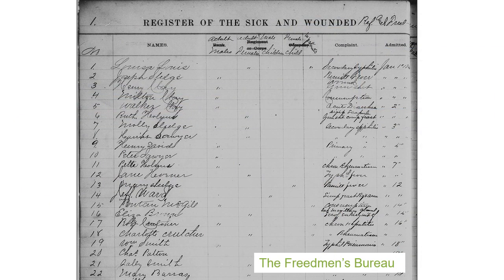Here is an example of a hospital record from the Freedmen's Bureau entitled Register of the Sick and Wounded. Here you can see that the patient named Henry Clay, an adult male, was admitted to the hospital for a wound of the gunshot variety.